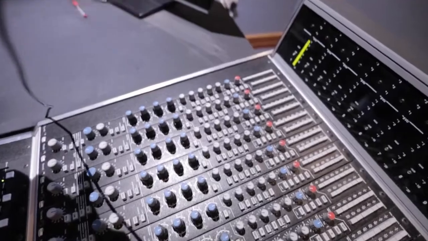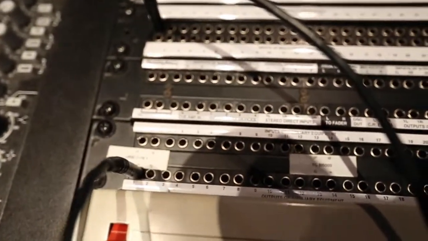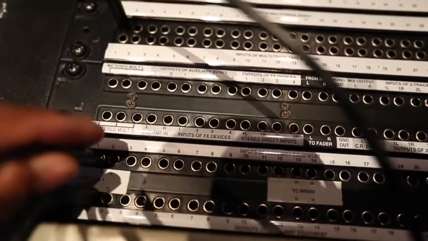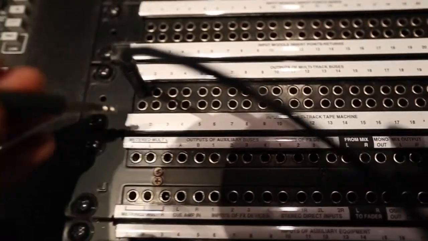To apply the compression on the track, I'll need patch bay cables from the input module insert point sends to the outputs of the 1176, and from the inputs of the 1176 into the output of the channel, which is the input module insert point return on the patch bay.